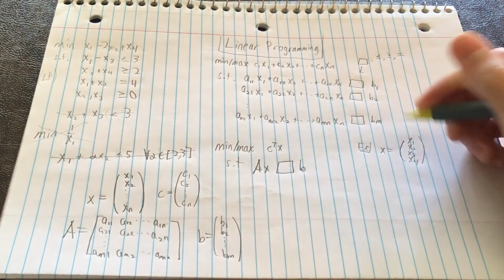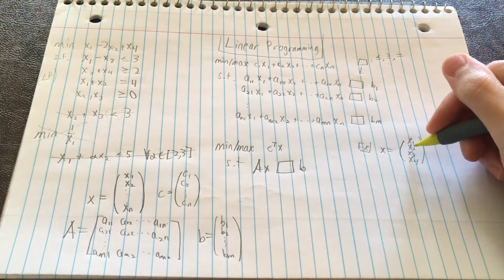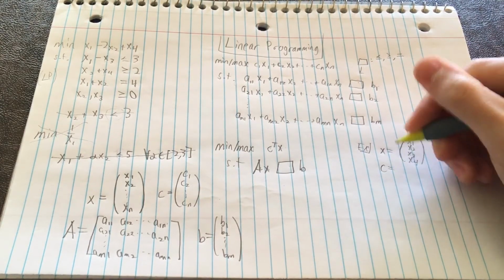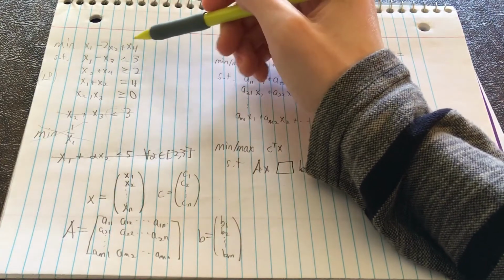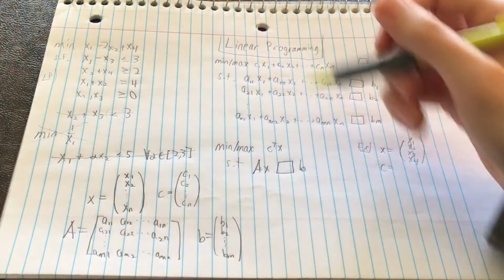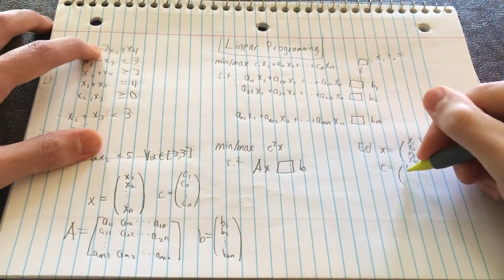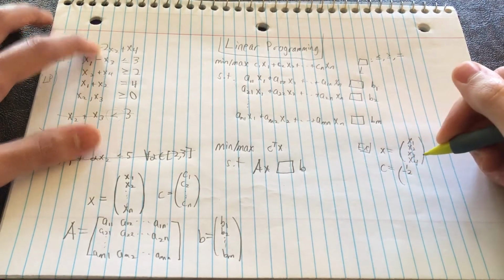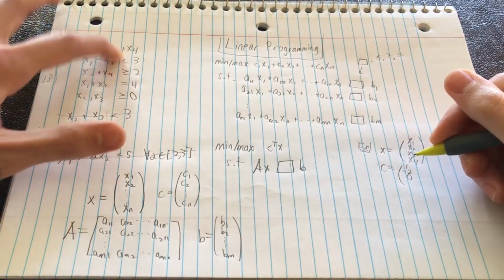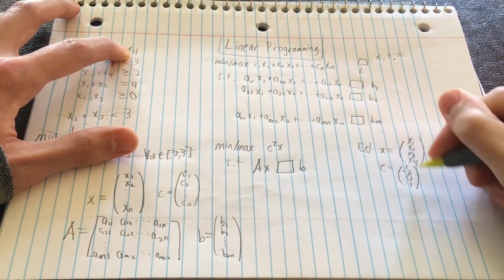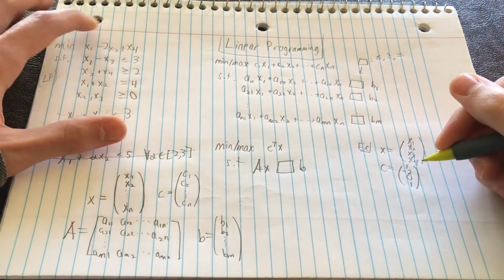There's 4 variable components. C is going to correspond to the coefficients in the objective function. So we have 1 x1 minus 2 x2, 0 x3, and 1 x4. So I have 1, minus 2, 0, 1.